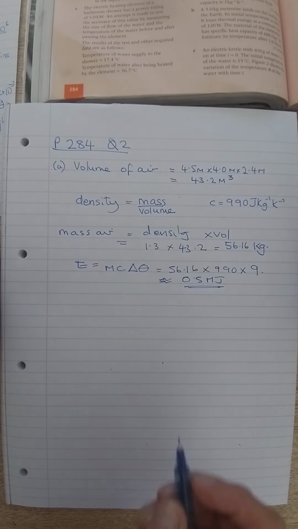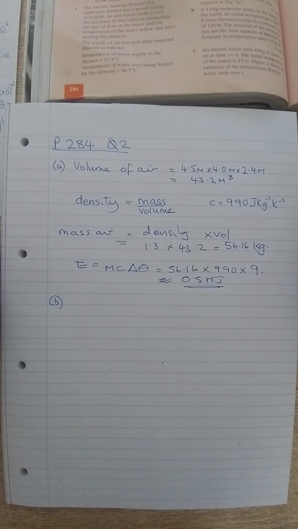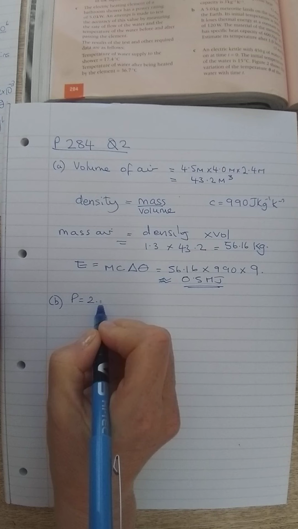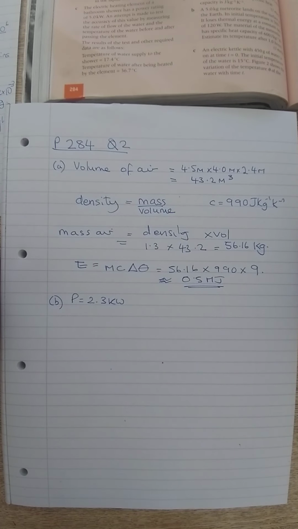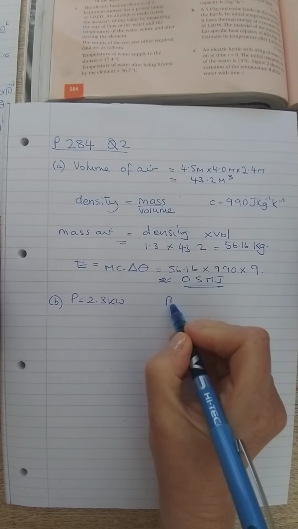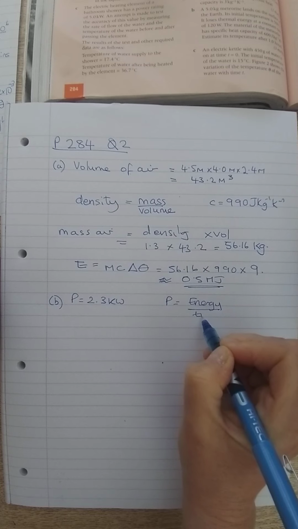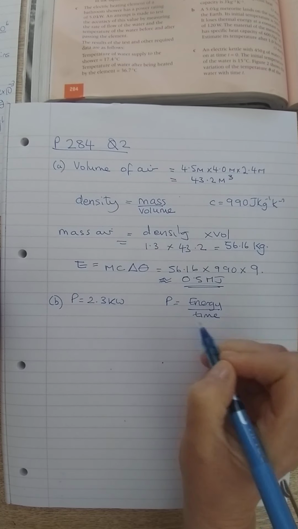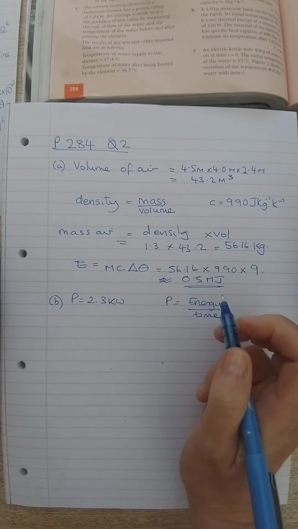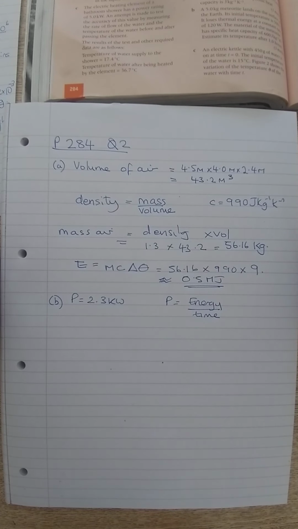That's part A. Part B, the heater has an output power of 2.3 kilowatts. So power equals 2.3 kilowatts. And again, just like density, as soon as you're given the word power in a question, you should be thinking that power is energy divided by time. At some point, you're probably going to need to use this as part of the problem.